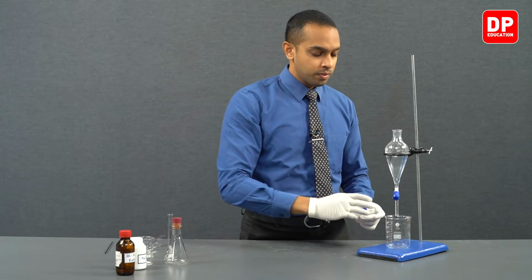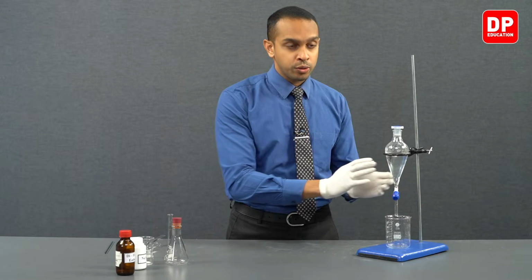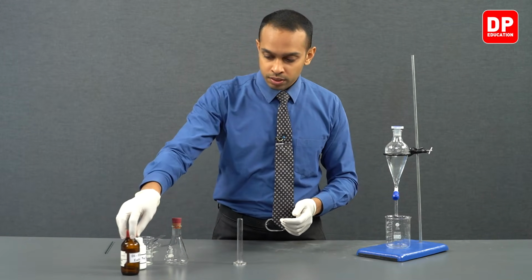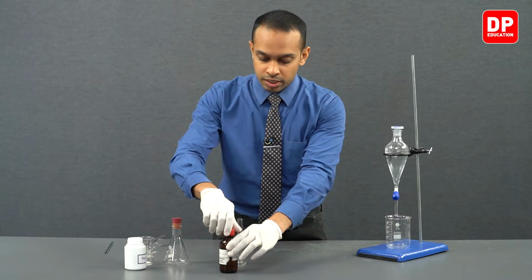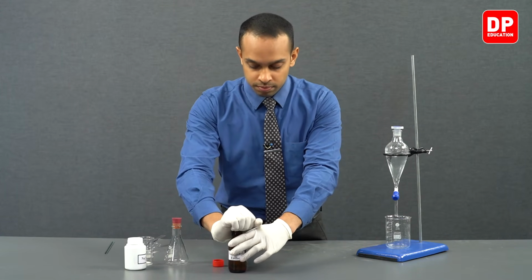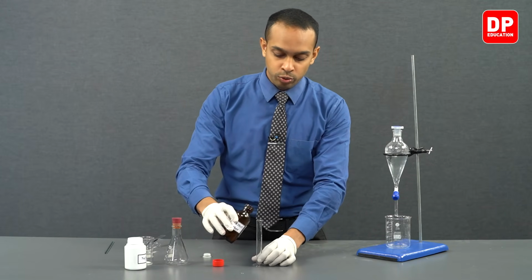Now, after taking our aqueous mixture into the separating funnel again, we are going to add 10 cubic centimeters of our diethyl ether into this one more time.